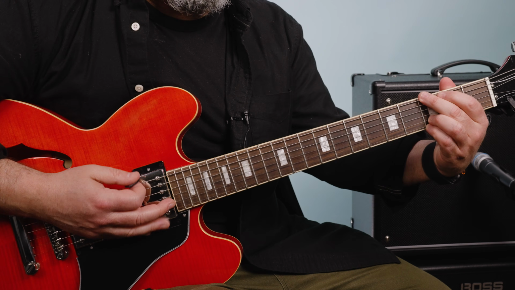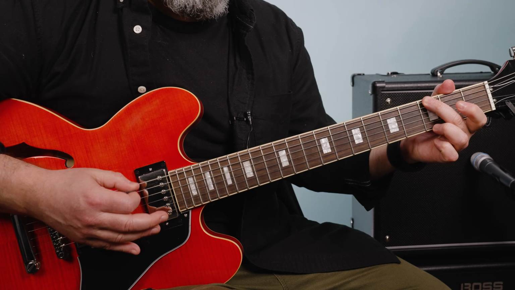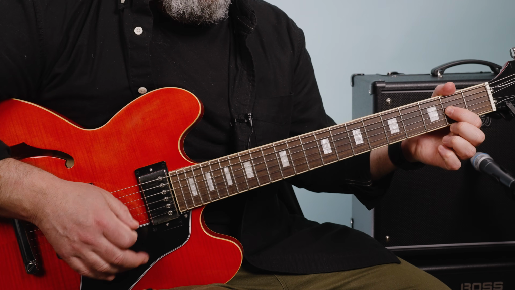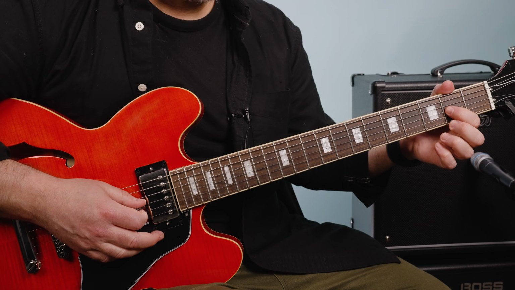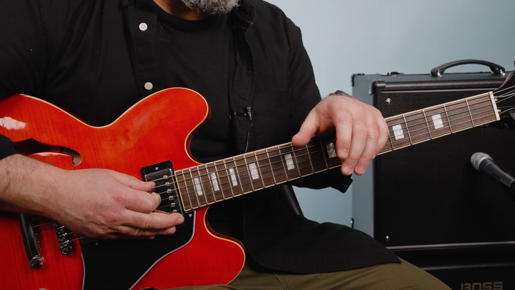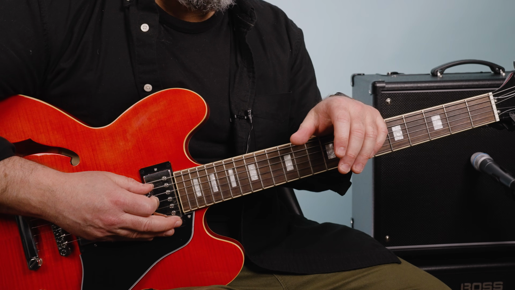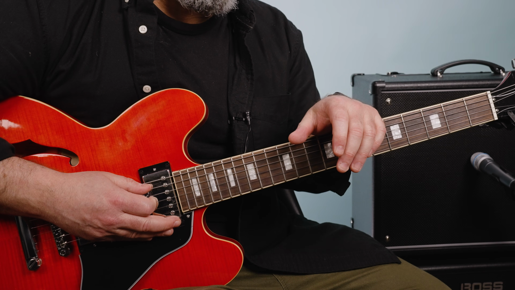So if it was G to D, it'd be middle finger on the 3rd fret E, index on the 2nd fret G there.